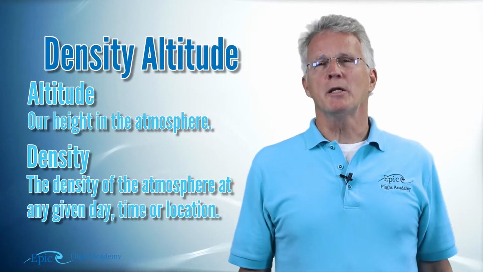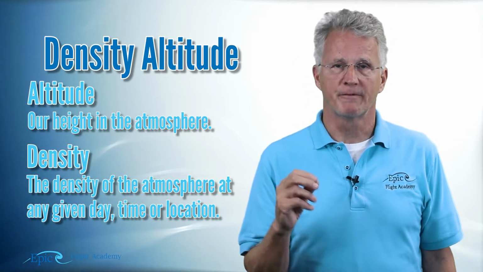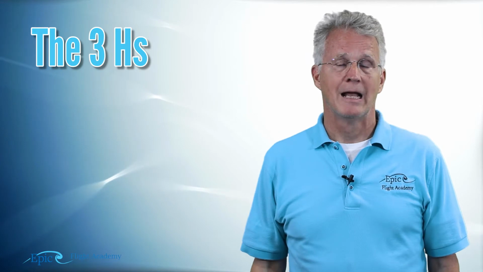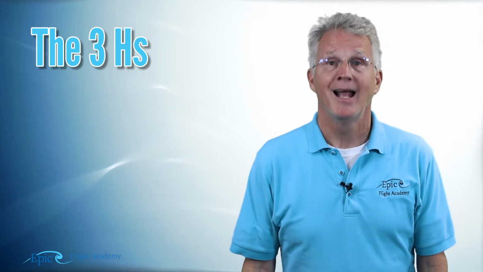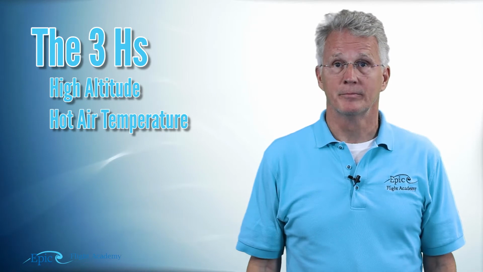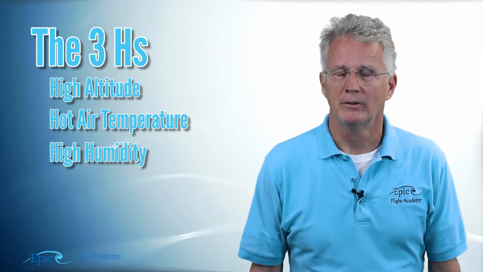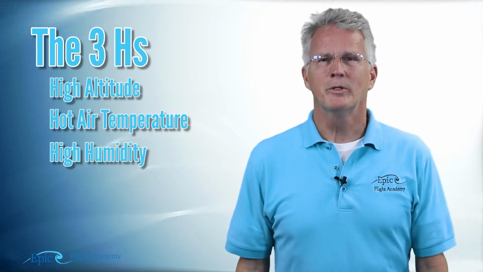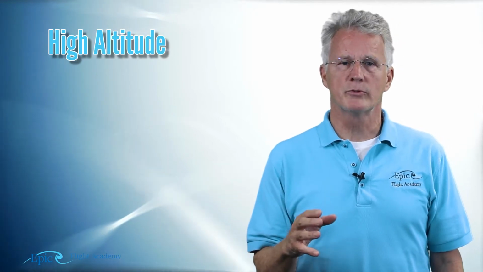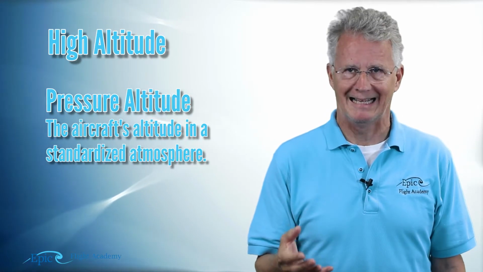Now, there are three specific things that affect the density altitude. A good memory aid for that is the three H's. The three H's are high altitude, hot air temperature, and high humidity. Let's take a look at those in a little more detail in order. When we talk about high altitude, what do we mean? We mean in reference to our pressure altitude.